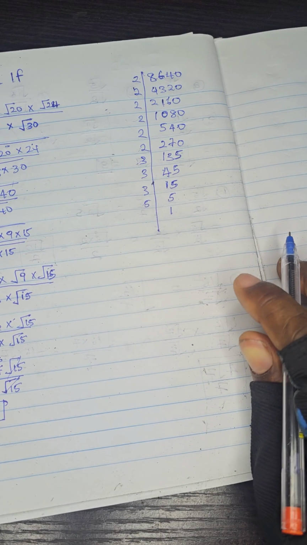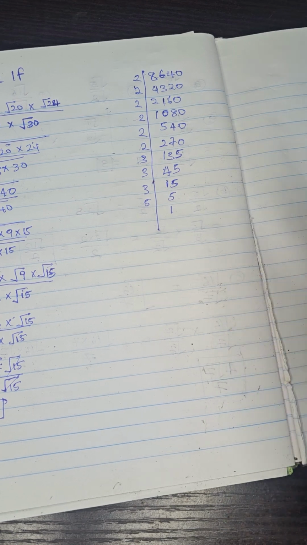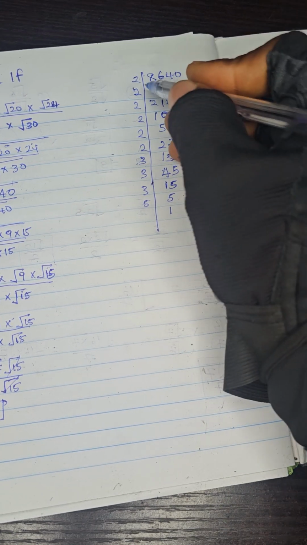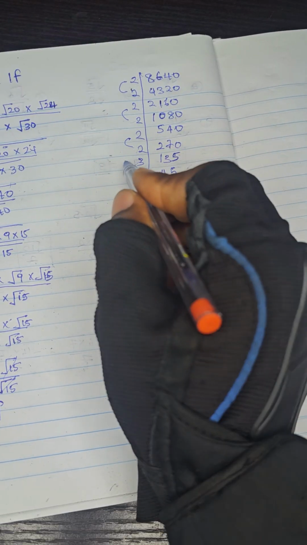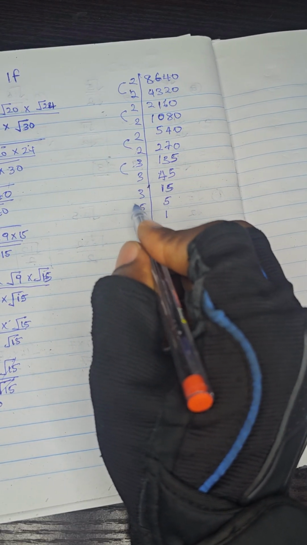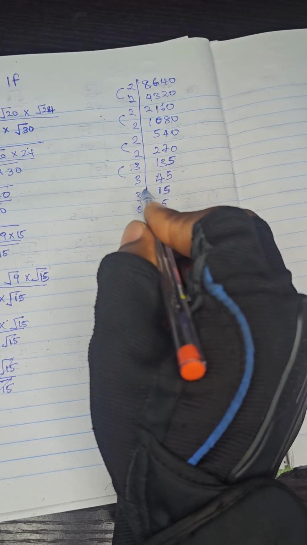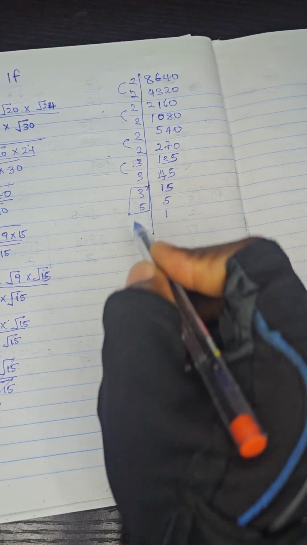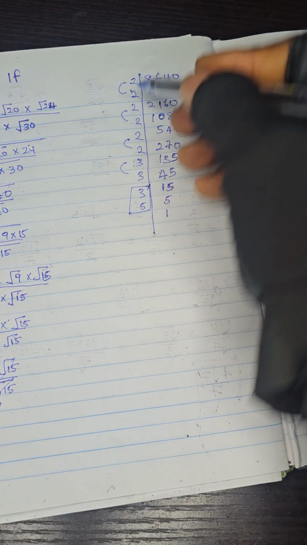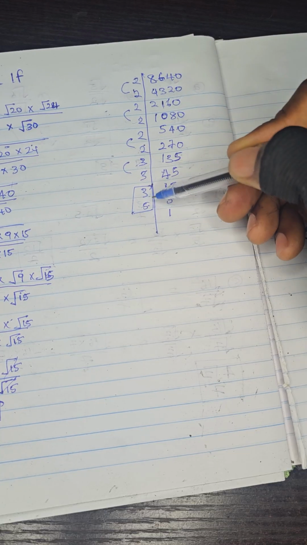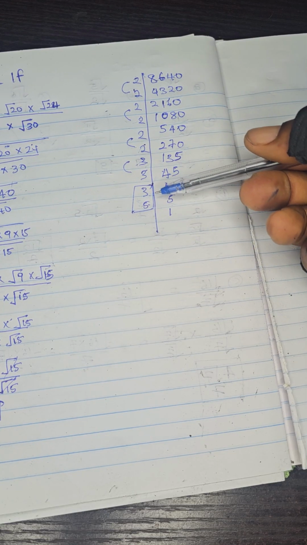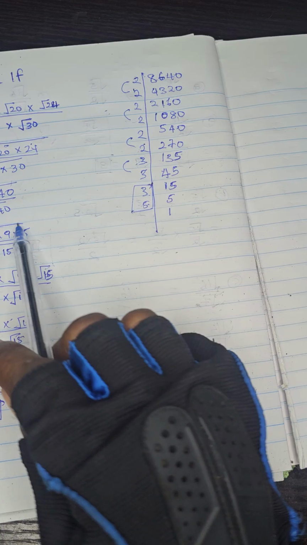For you to know those that will give you a perfect square, you take them in pairs. So we don't have any number that repeats itself. So this is the factor of this number: 2 times 2 times 2 times 2 times 2 times 2 times 3 times 3 times 3 times 5. So this is how I came about this.